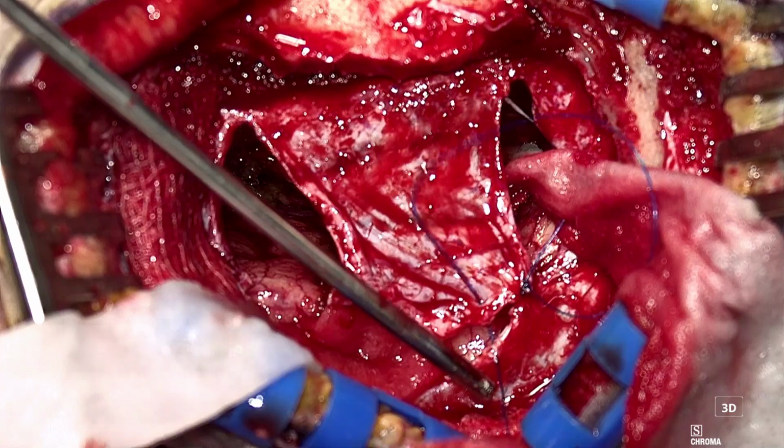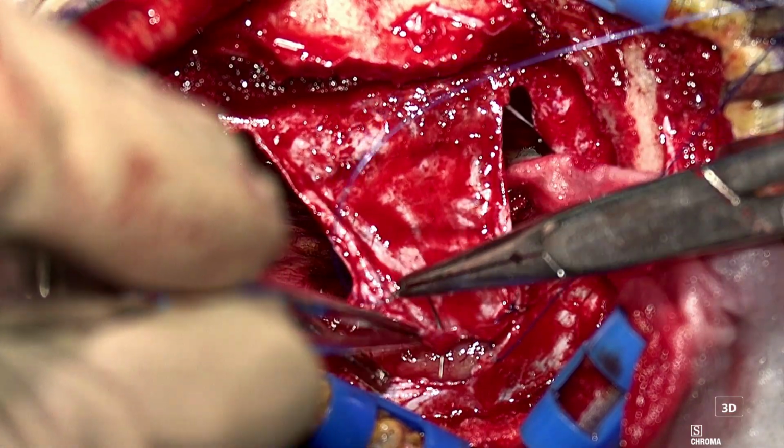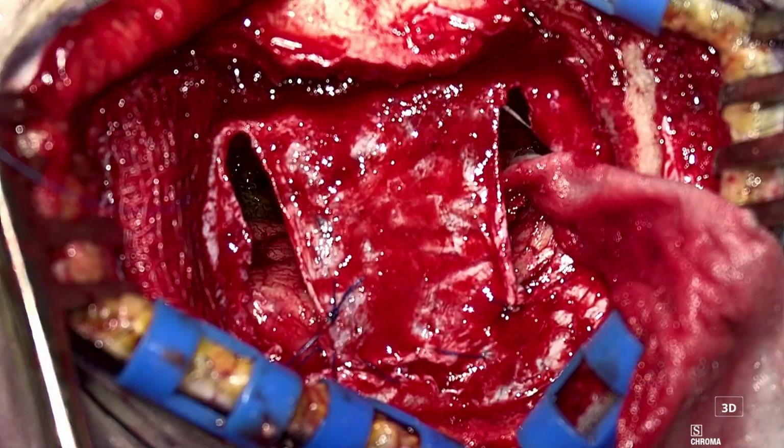The dura was closed using prolene sutures, and closure was done in layers.